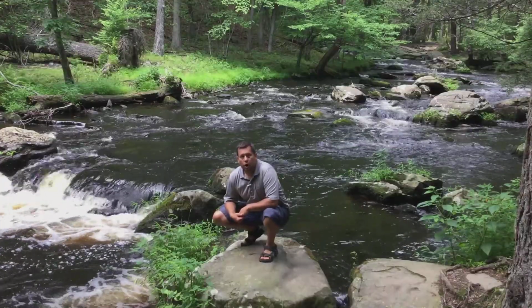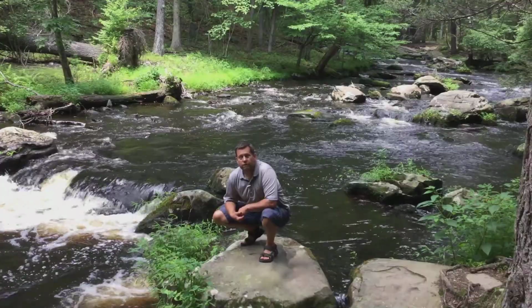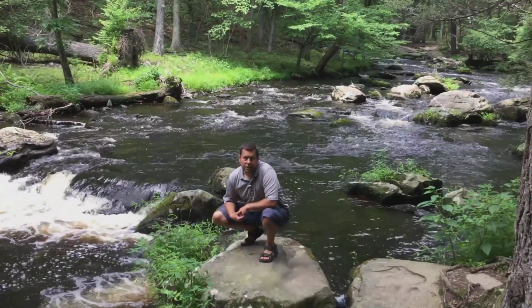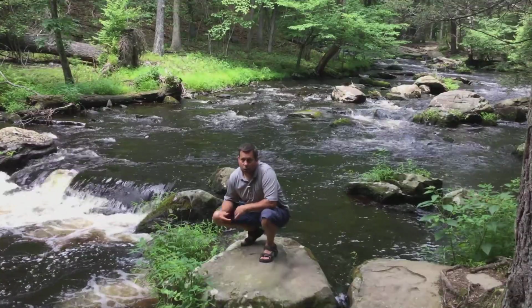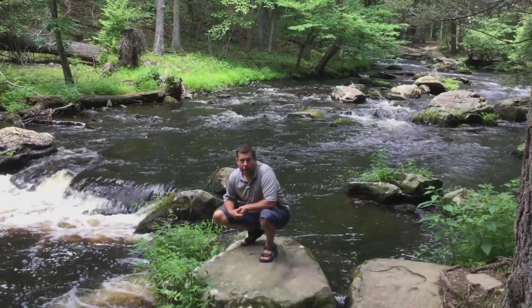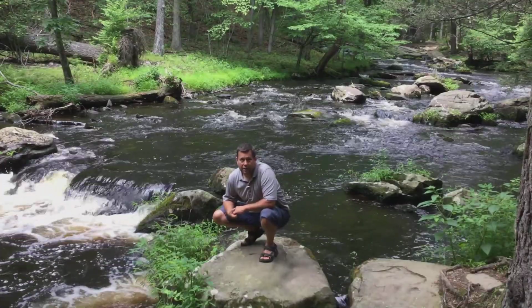Today I'm at Bushkill Falls in Pennsylvania, here to talk to you about the properties of water. Our planet is such a special place because it's the only place where you can find water in all 3 states. You can find it in the atmosphere as water vapor, frozen as ice, or as liquid water. And these properties of water allow life to survive on this planet.